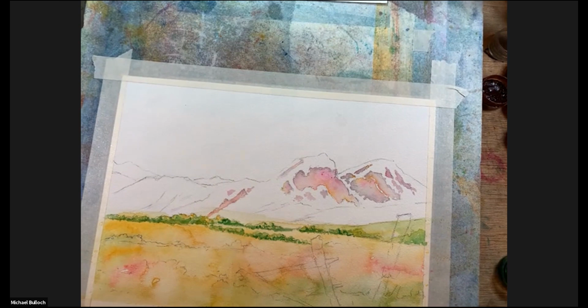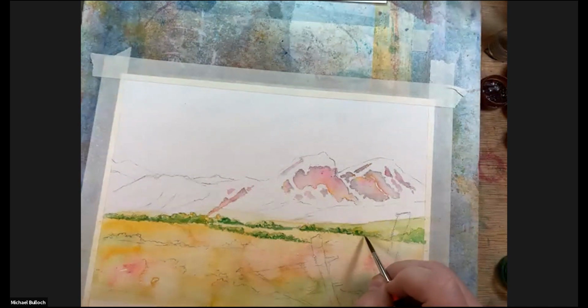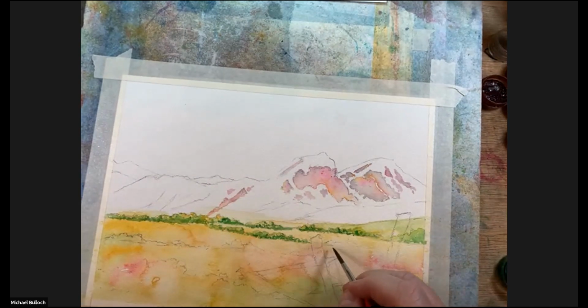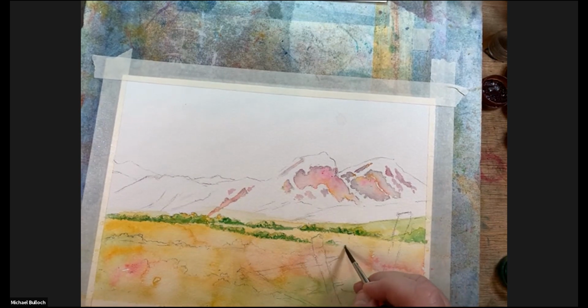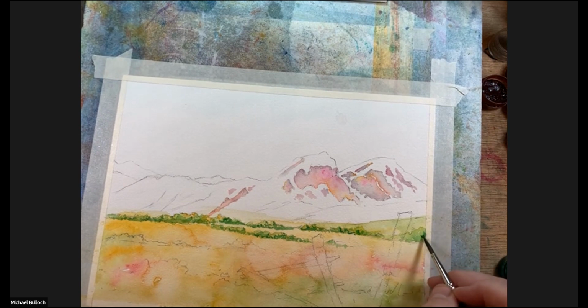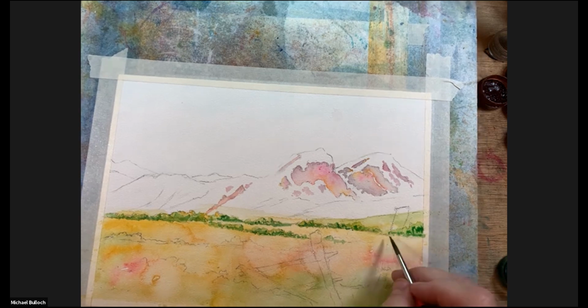Enlarged, it looks a little weird, but way back in the background, it doesn't look too bad. And it kind of works. Let's see, I think I got a little more. Come into there and then stop it. And then same with here. We'll just kind of do that. Whoa.